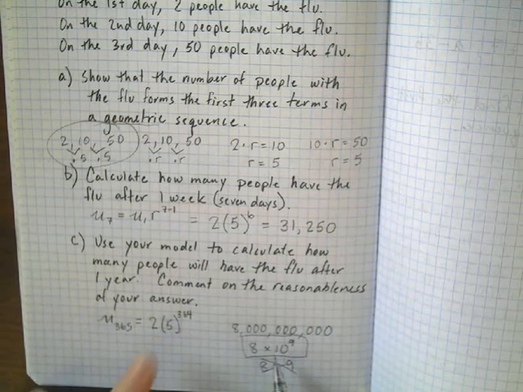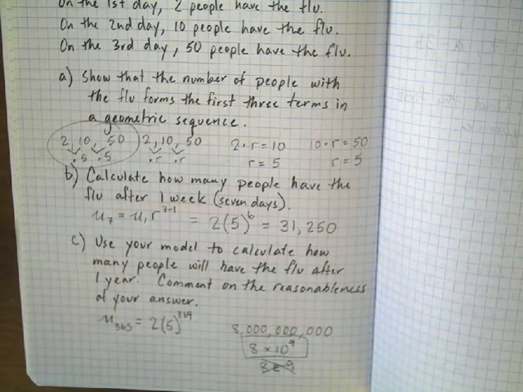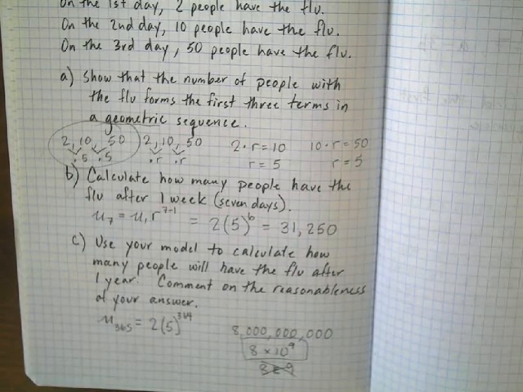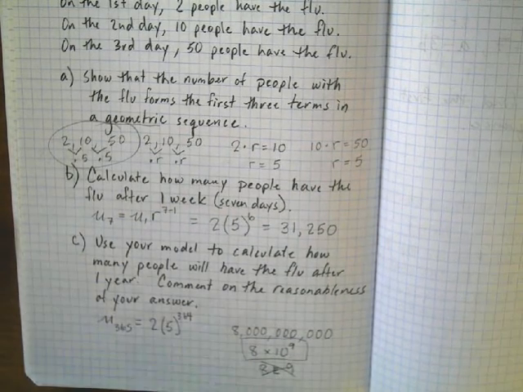Okay, and if you've been paying attention to the news, they talk about something called herd immunity. Once 70% of the population gets a virus, it's really hard for that virus to continue to spread because people who've already had the virus tend to be immune to it, and so therefore they can't get reinfected.